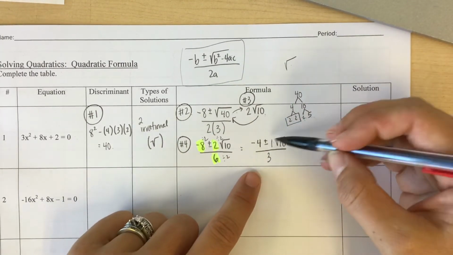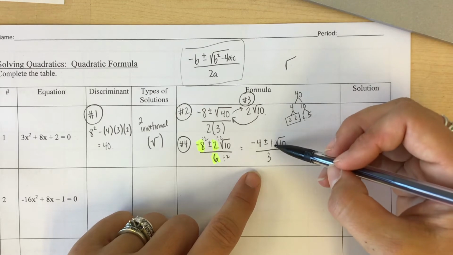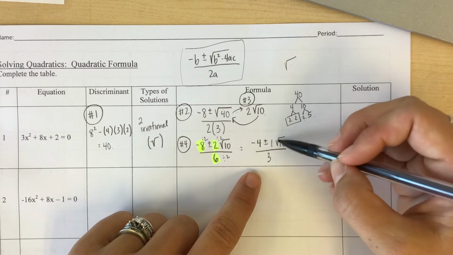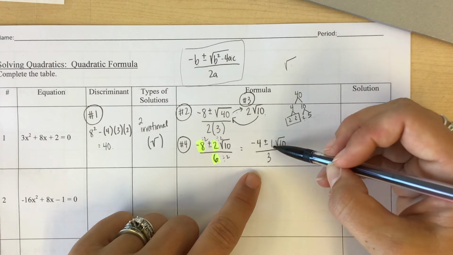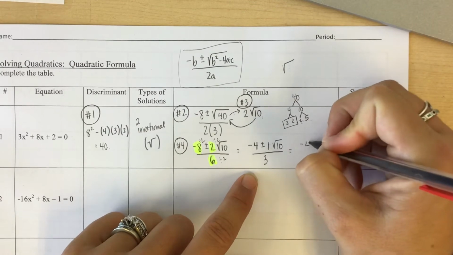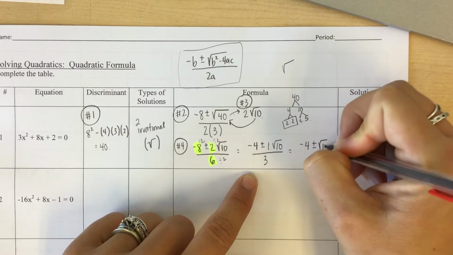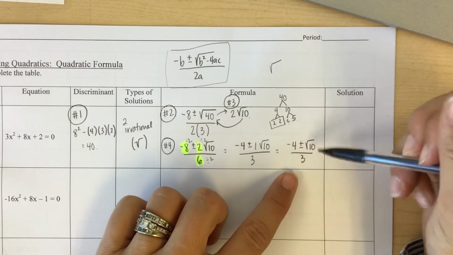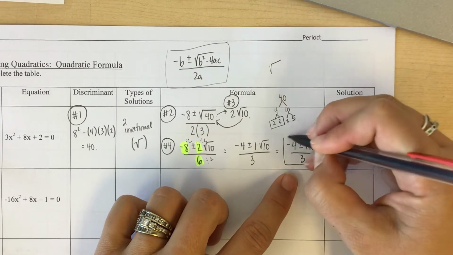All right, so when I look at this, now this 1 right here, you can write it or you don't have to, because 1 times anything is just going to be that value. So you don't necessarily have to have that 1 there, okay? So we write our final answer as negative 4 plus minus square root of 10 over 3, okay? Now, this is it. This is your final answer. That's all I need you to write.